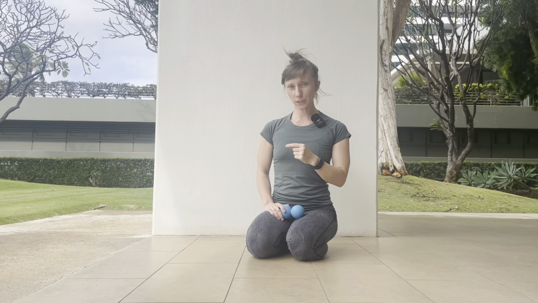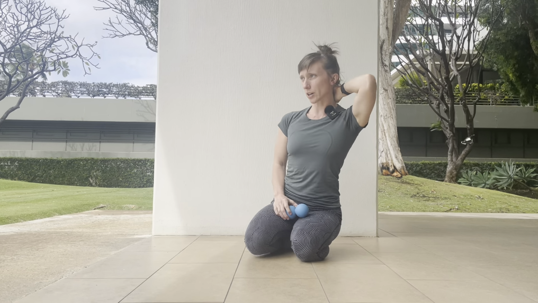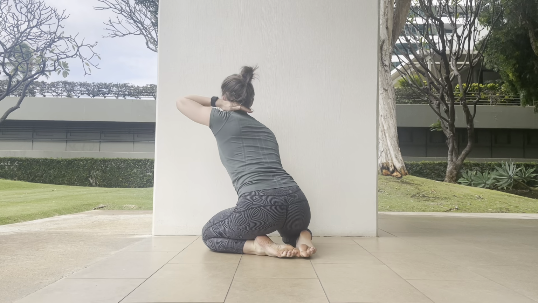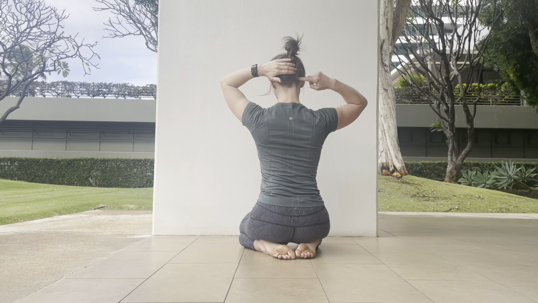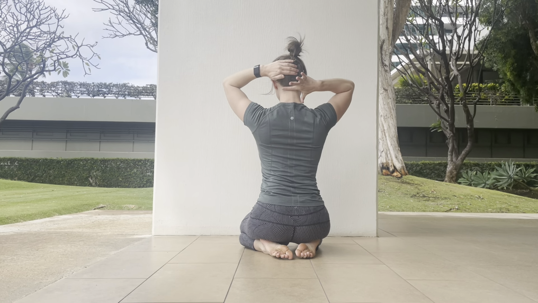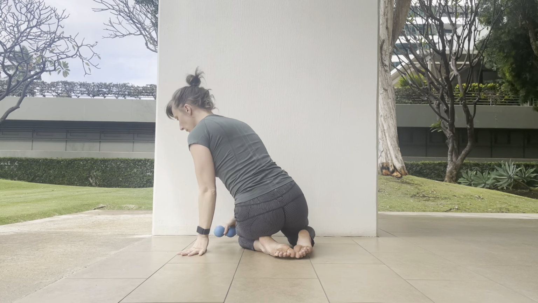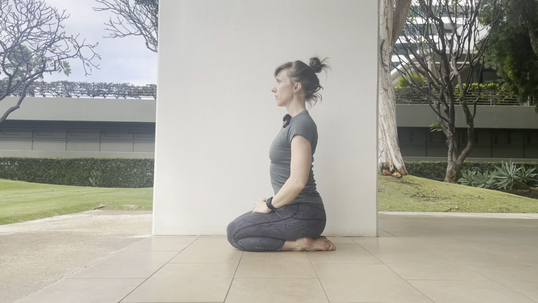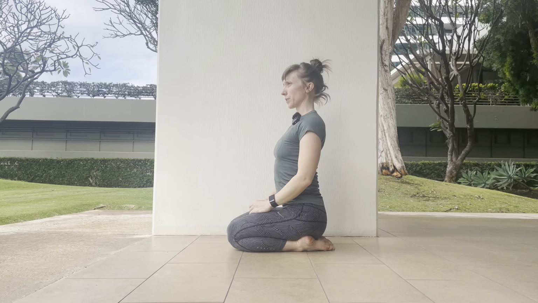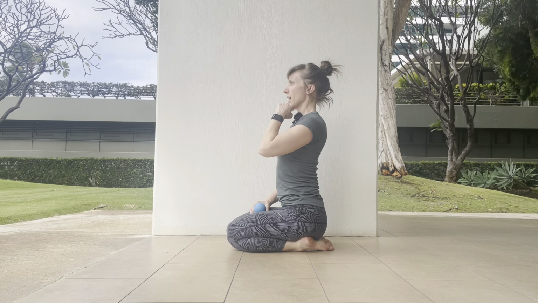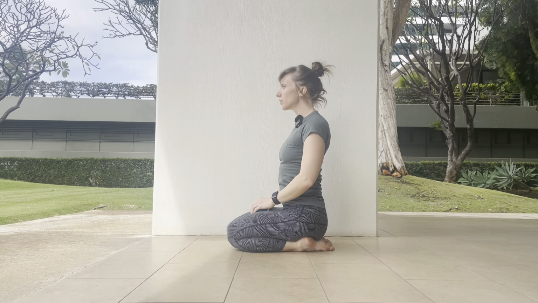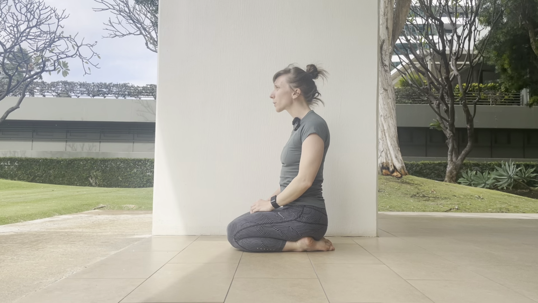Okay, for this first release, we are going to target the occiput. So that's right where the skull and the neck meet, right underneath this area. The reason why we're focusing on it is if you've been on a computer or sitting for long periods of time, our neck slowly tends to extend forward like this.